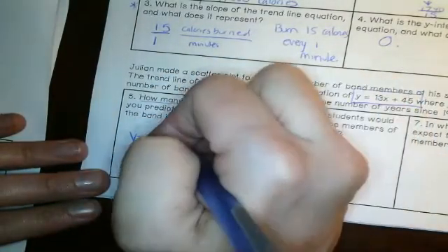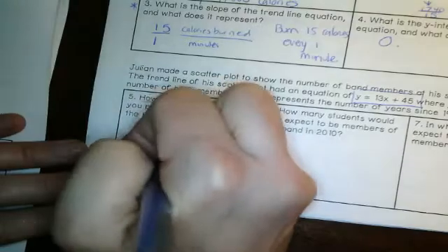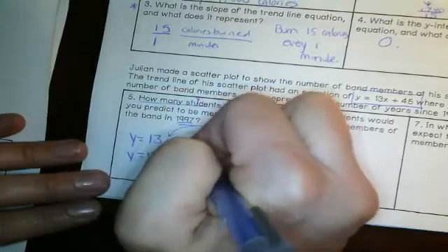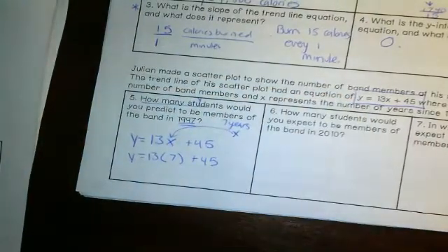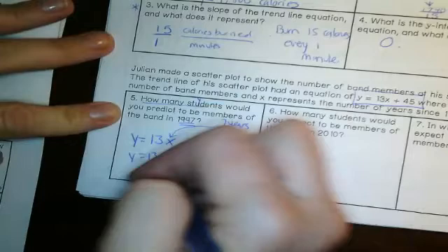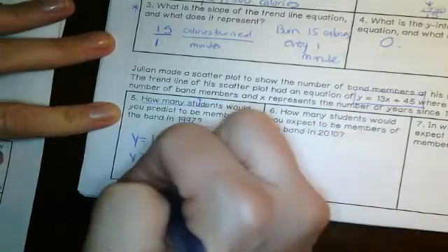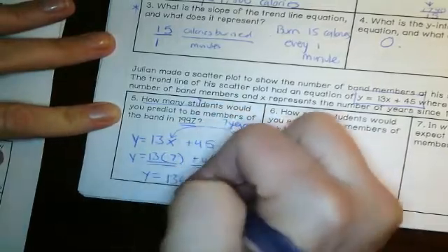I'm going to put this here. y equals 13 times 7 plus 45. So 7 years, they're going to be at 100. No, let's do this. 13 times 7 plus 45 is 136 members.